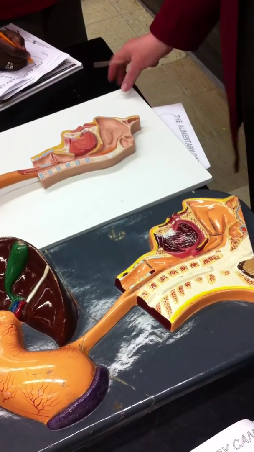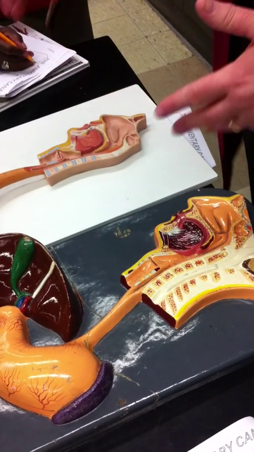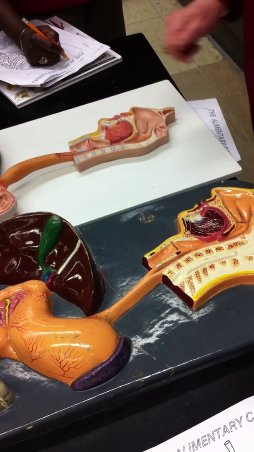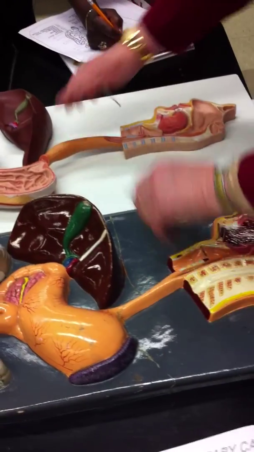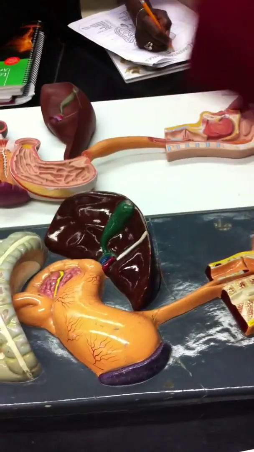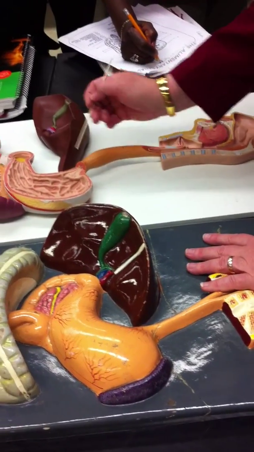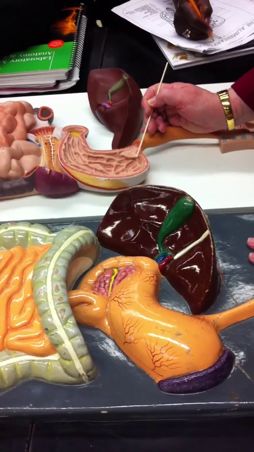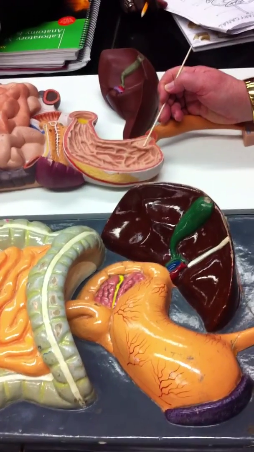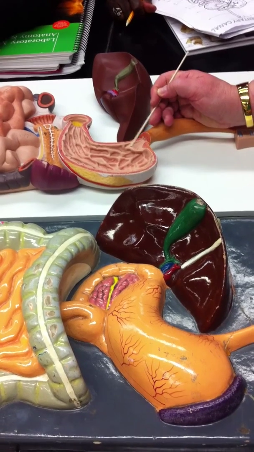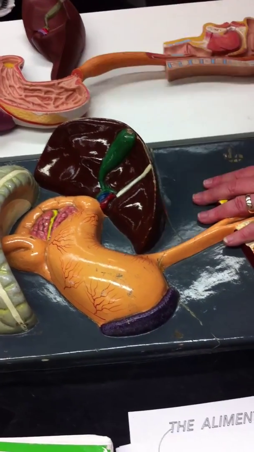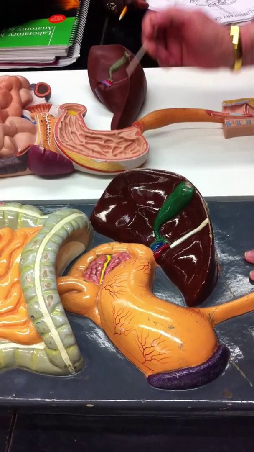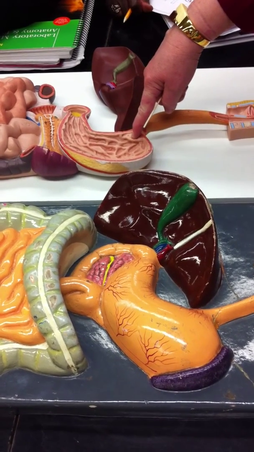I can't always hold these up, folks, so you have to get yourself into a spot where you can see. Here's the esophagus. Now this has more detail than this, but here's your esophagus. As you leave your esophagus and go into the stomach right here, this is the cardiac sphincter. Now this doesn't really do it well. You could just say maybe right there. Here's your cardiac sphincter.